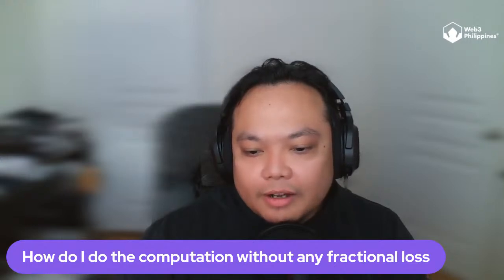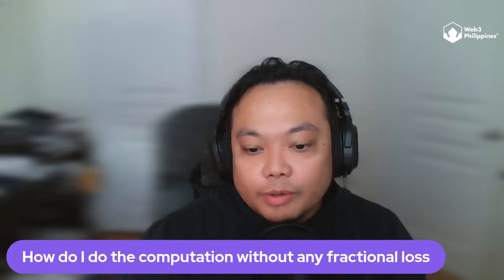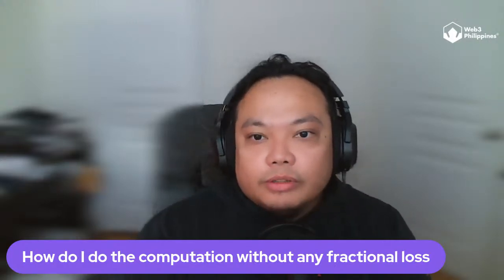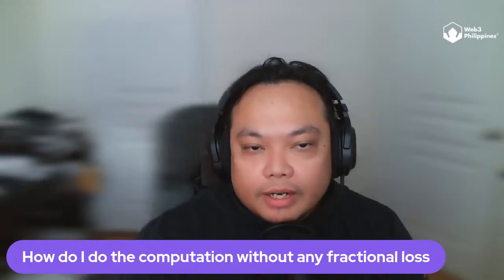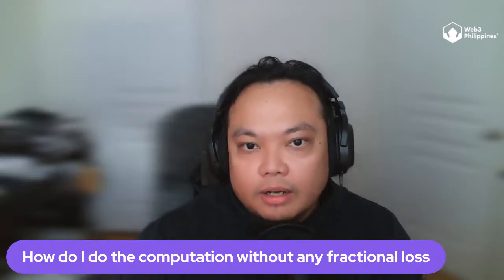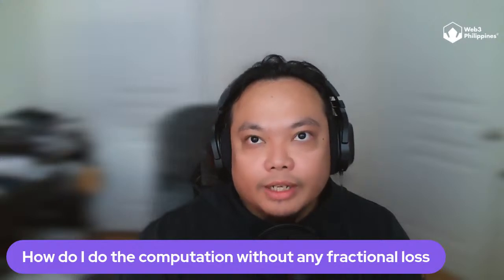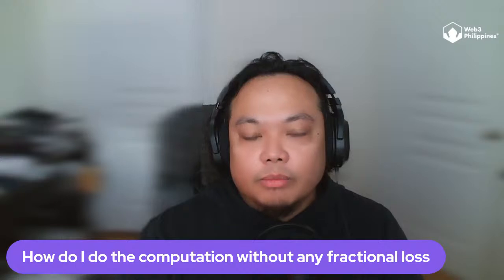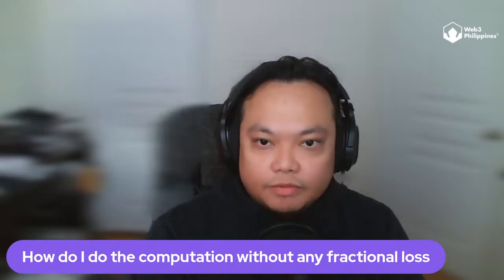I guess if you want a technical solution to prevent any fractional loss, then you need to monitor the price movements of the token itself, right? And you need to trace. Each blockchain will have some sort of history or provenance on the specific token.